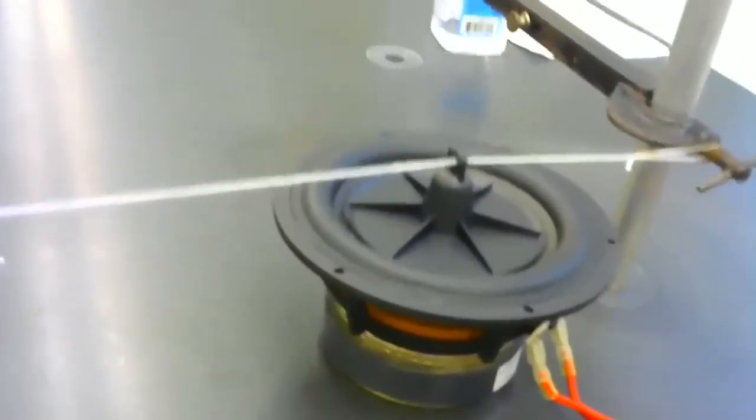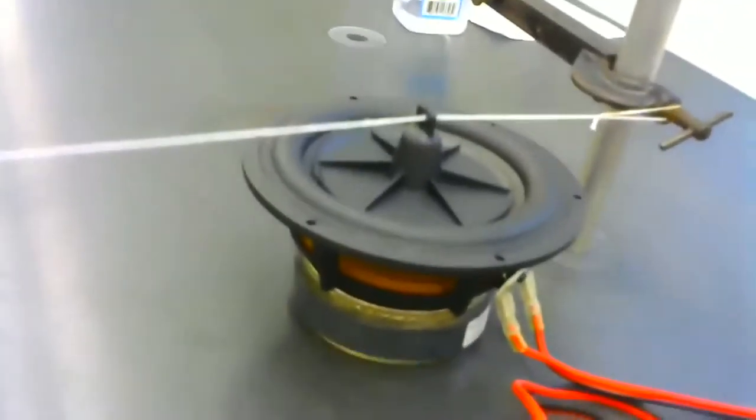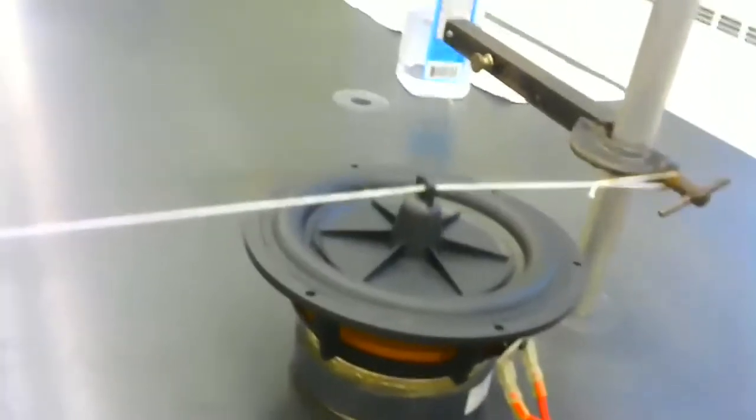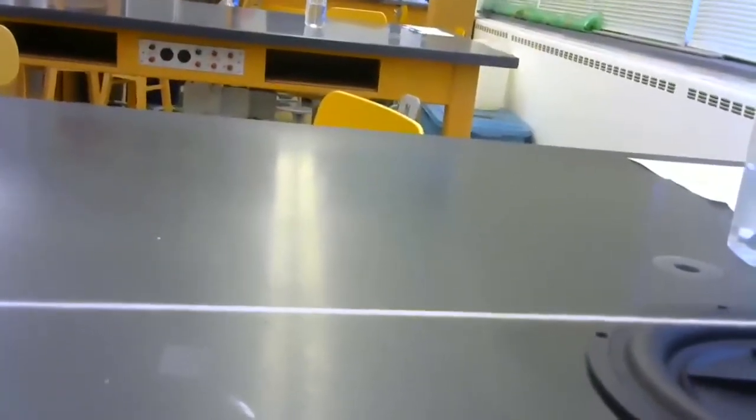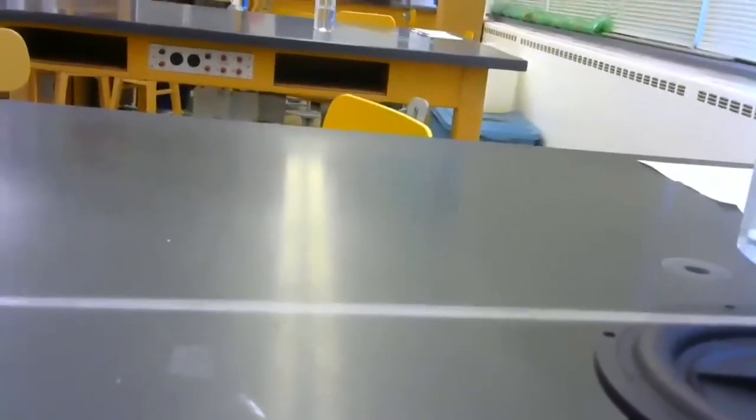So you can see I've got the speaker connected so that, as it goes up and down, you can maybe see it's making the string vibrate. If I turn it off, you can see there's a difference. Well, what we want to do is we want it to vibrate, but we want to get 2 loops. And so I need to adjust my frequency.